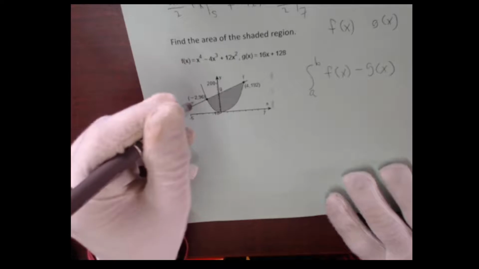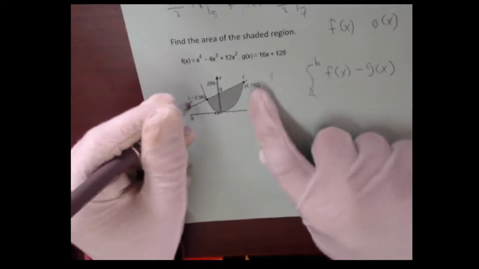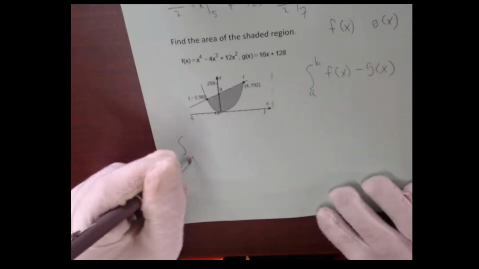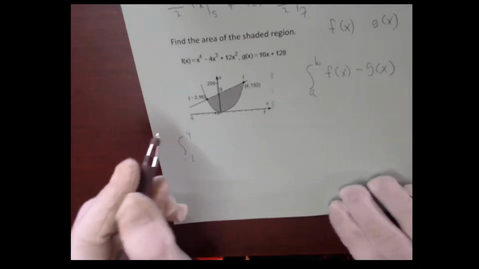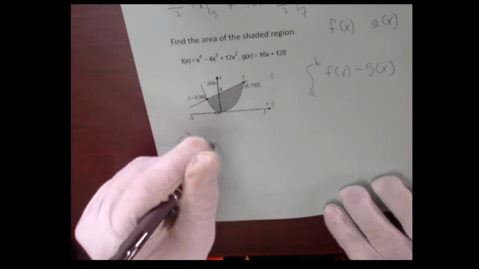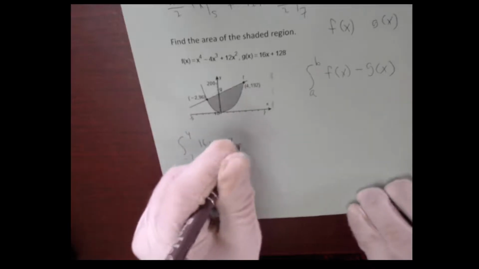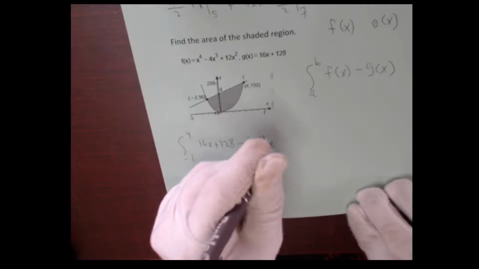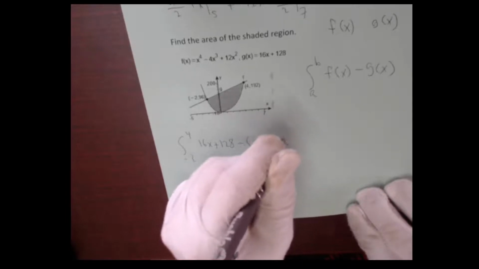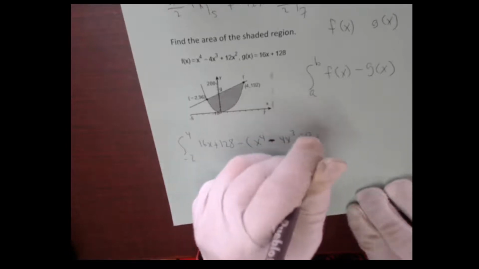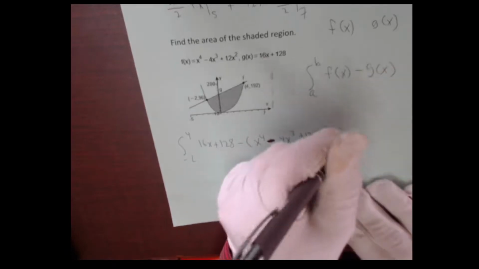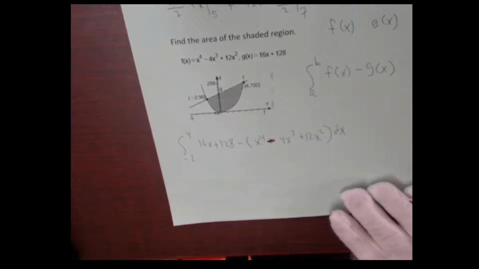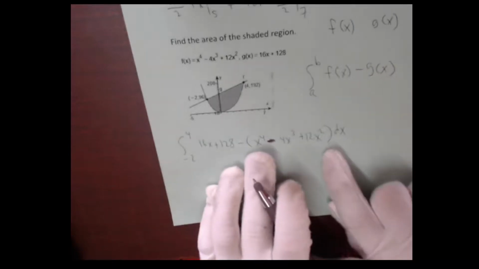So our 2 points we're integrating over are these 2 intersection points. So we integrate from -2 to 4, which are our 2 x values that we're integrating over. And then it's just going to be 16x plus 128, which is the function on top, minus x to the 4th minus 4x cubed plus 12x squared. Sorry, that should be a minus sign right there, dx. So that's all you got to do to evaluate this one. Function on top minus, notice the parentheses, I got to subtract the entire function on the bottom.